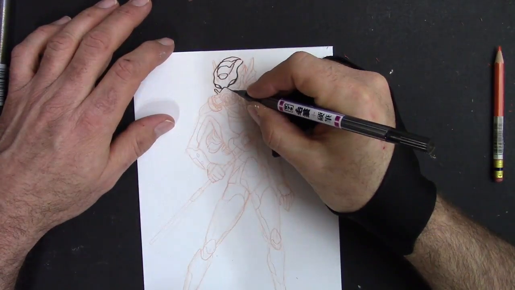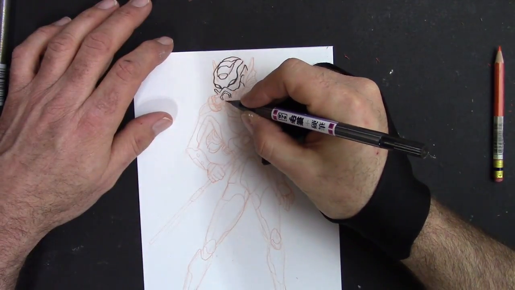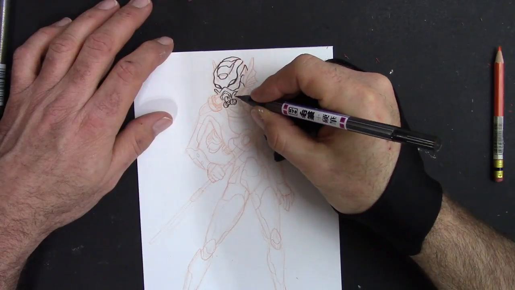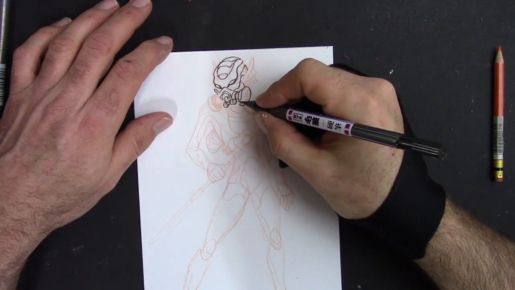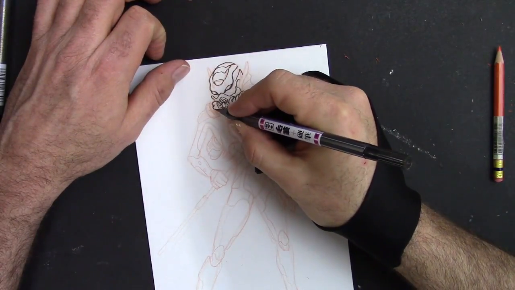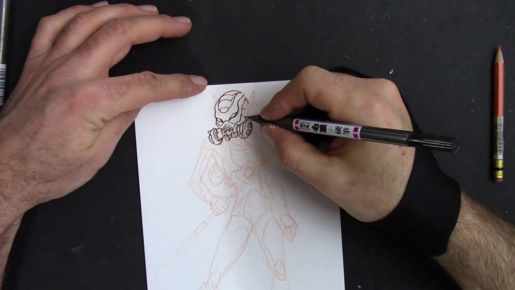For the inking, I use a number of different things. Sometimes I use a dip pen or a brush, and India ink, but I like these Kuretake brush pens, and I will leave links to these tools in the description. So I'm just going to ink this, and then we'll take this to color just like we did the previous two in this series.